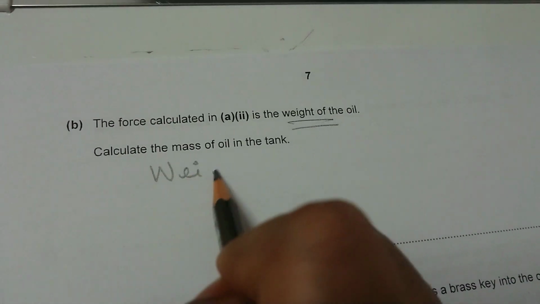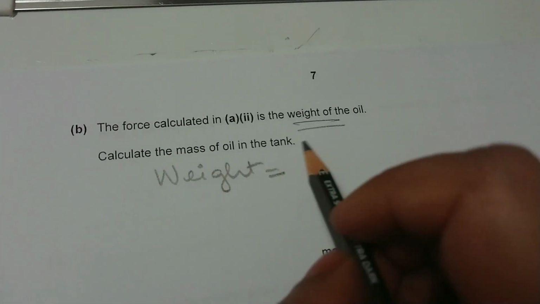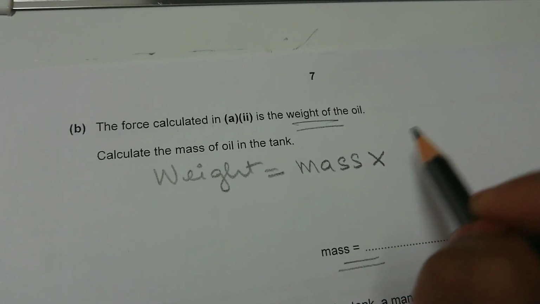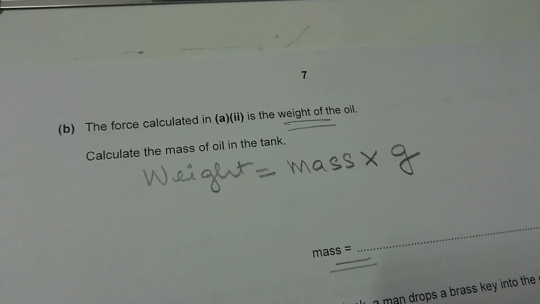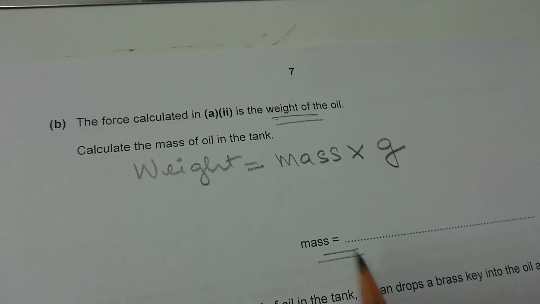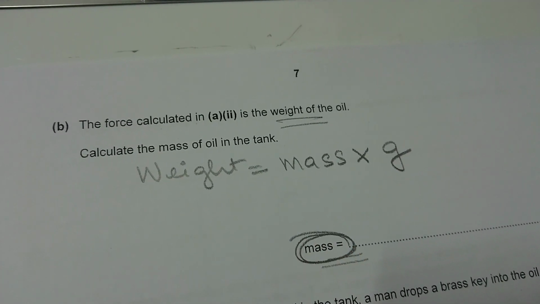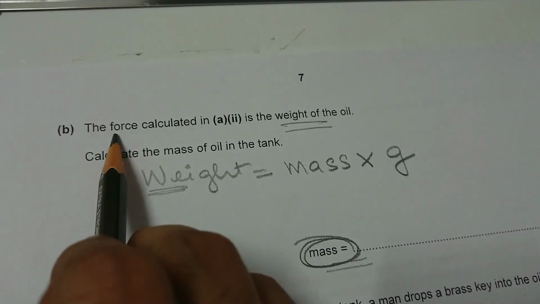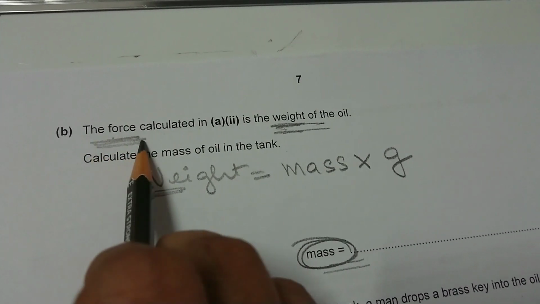So weight equals, what is the formula for weight? That is mass times acceleration due to gravity. Correct? But here the question is, you have to calculate the mass. Do you know the weight? Yes, they are saying that weight is same as the force.